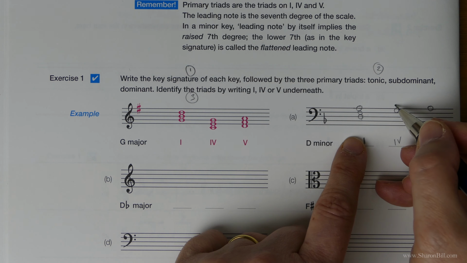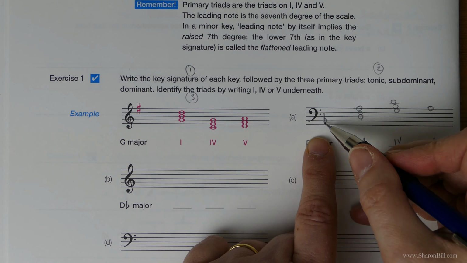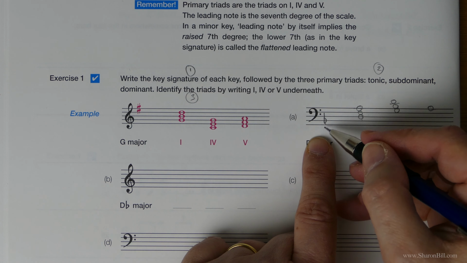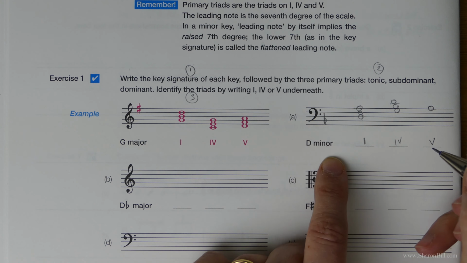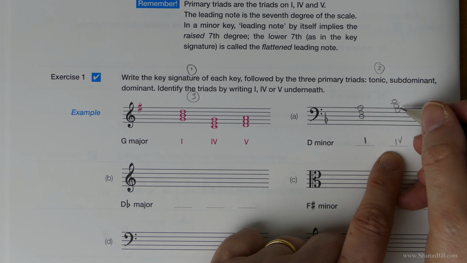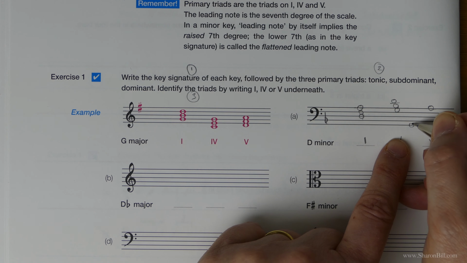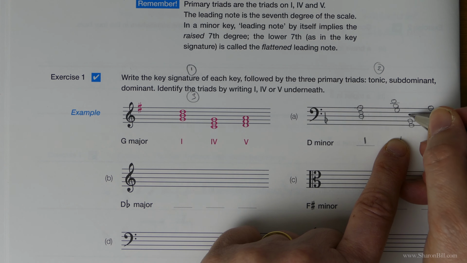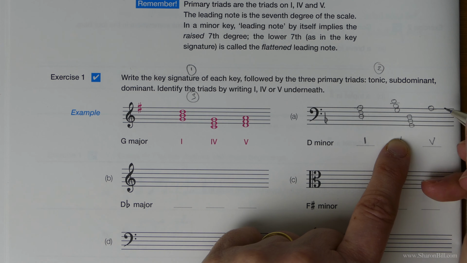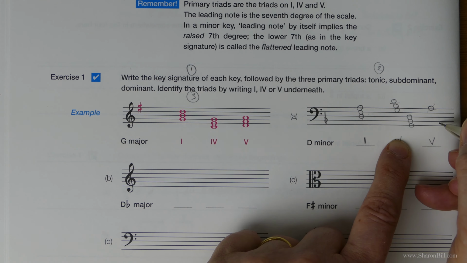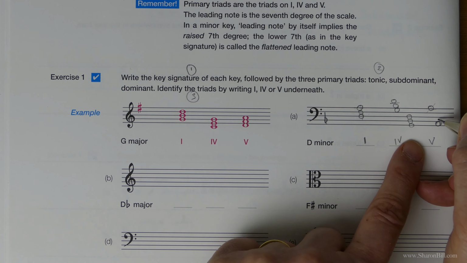So we could go G, B, D. Bear in mind it's B flat because of the key signature. Your key signature will take care of all of that though. Or you could drop down an octave and go G, B, D, save using ledger lines. And so I'm going to drop down an octave here to the A, so I'm not using too many ledger lines.